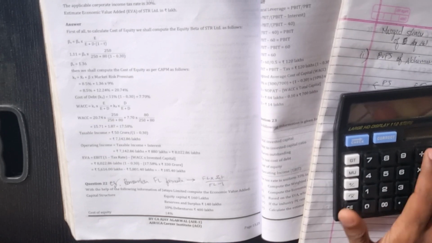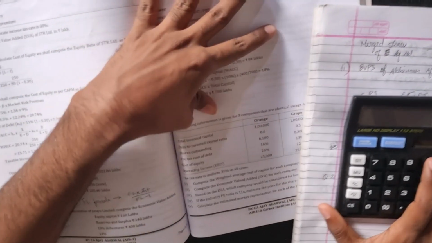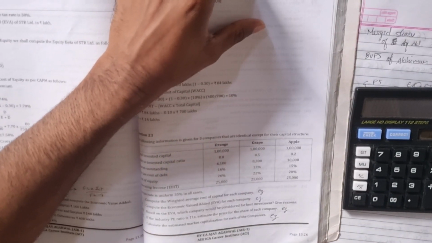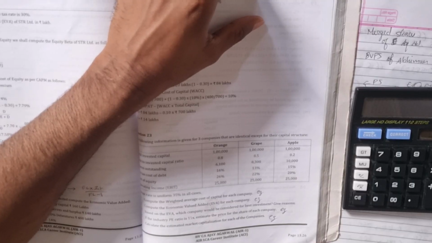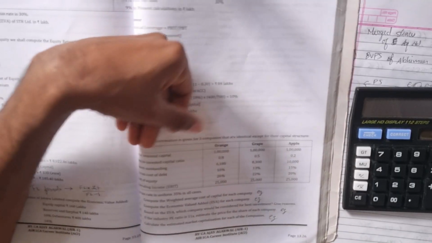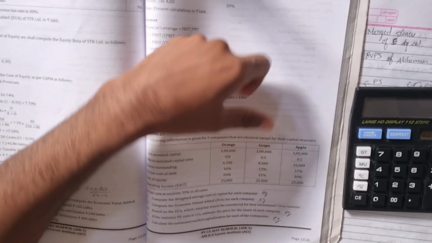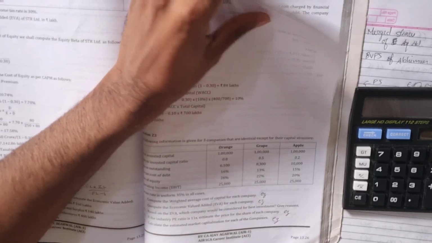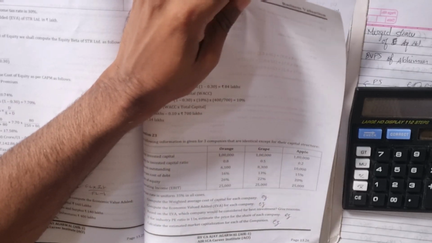Okay. Now we'll move on to the next question. It is question number 23. The following information is given of 3 companies that are identical except for the capital structure. Only capital structure is different. Rest all is the same. So we'll just solve for the orange part. It is an easy question only. I'm not solving it. You can solve it on your own. It is very much easy.